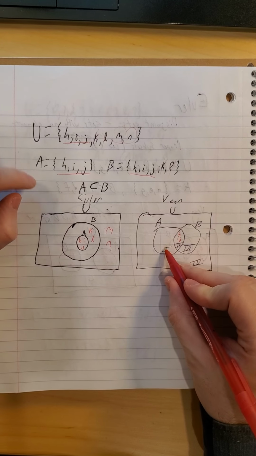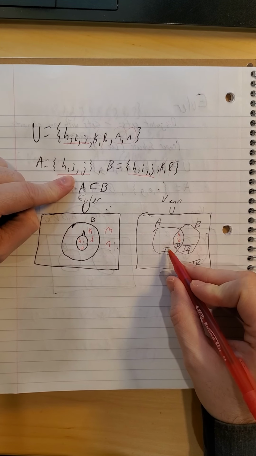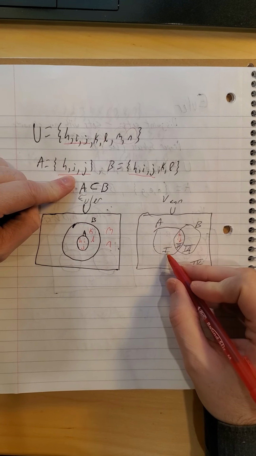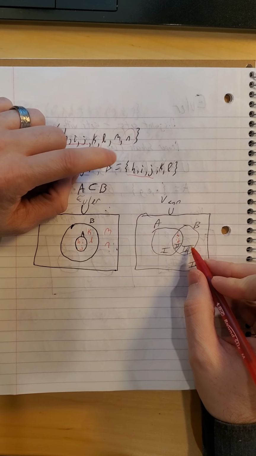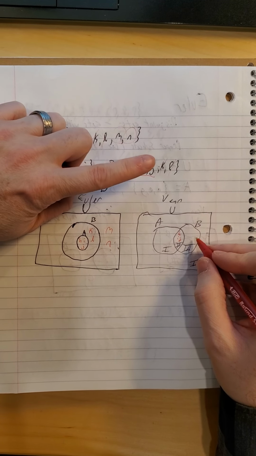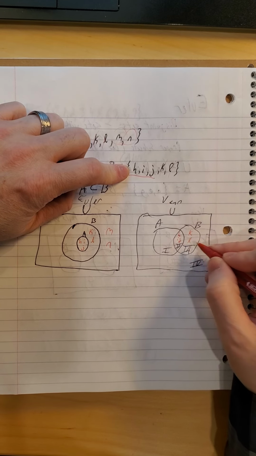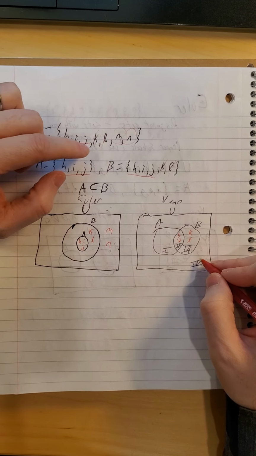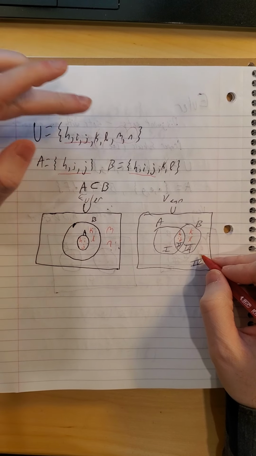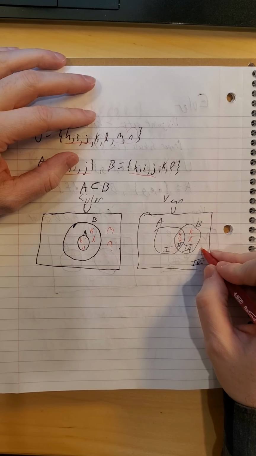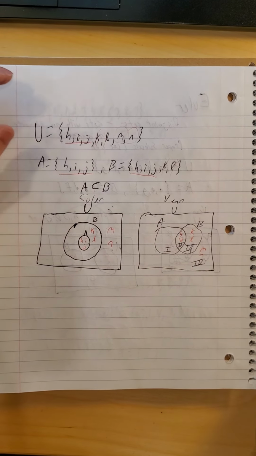Then I want things that are in A but not in B. Nothing else to put in there, so region 1 would be empty. Region 3, everything else in set B that I haven't already put in the drawing. That's our K and L. And then region 4 is everything left in the universal set that we haven't touched yet, so M and N go out there.